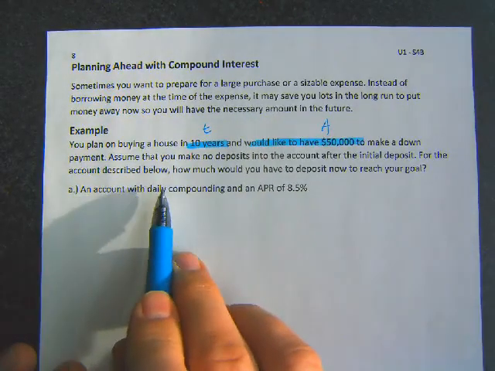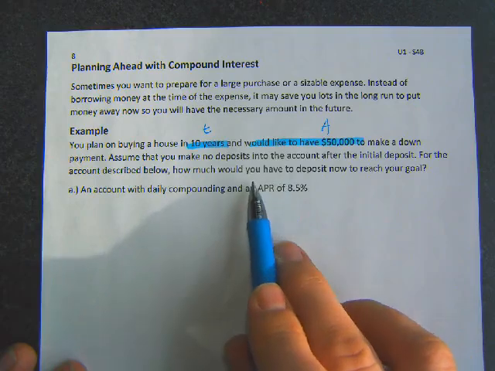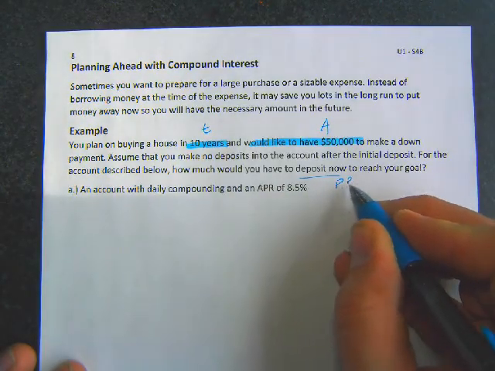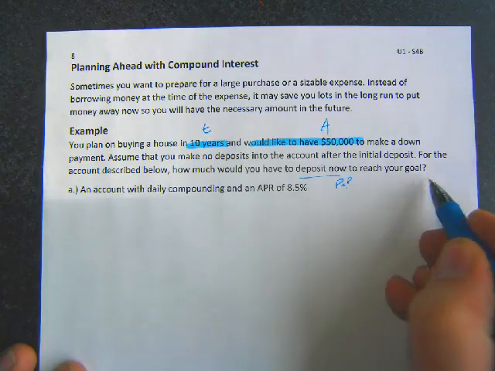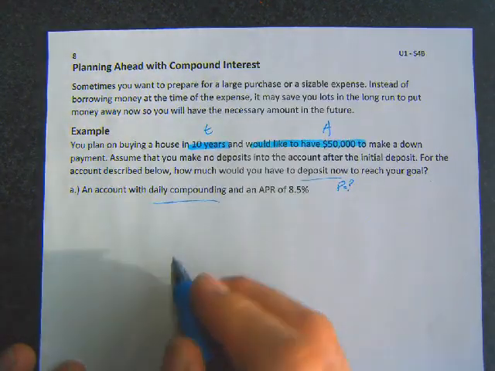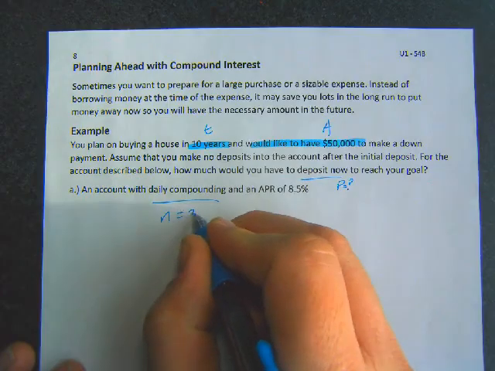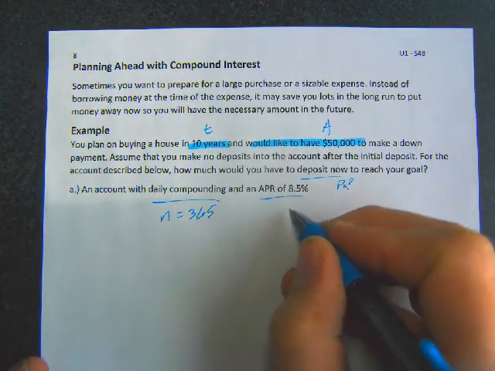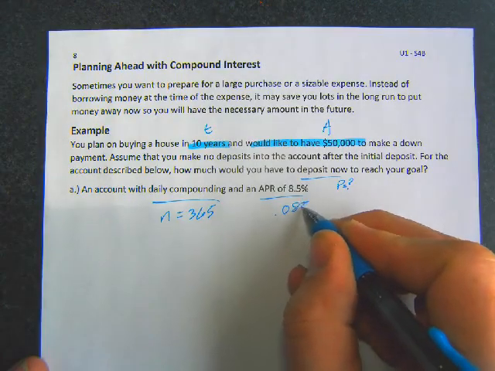For the amount described below, how much would you have to deposit now? So deposit now, that's your principal. That's what we're looking for. What's the principal to reach your goal? This is an account with daily compounding, which tells us that N is 365, compounded daily, an APR of 8.5% or 0.085.